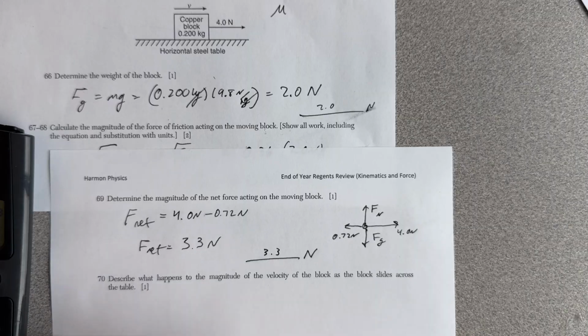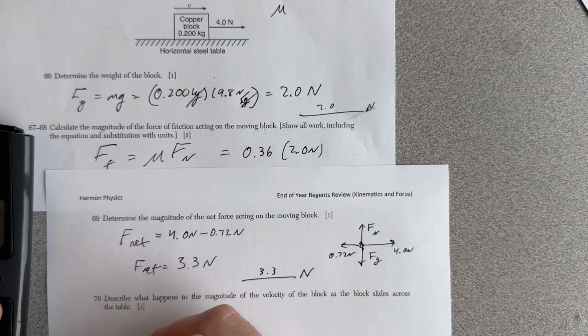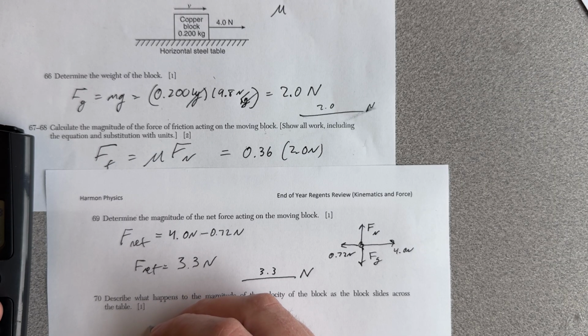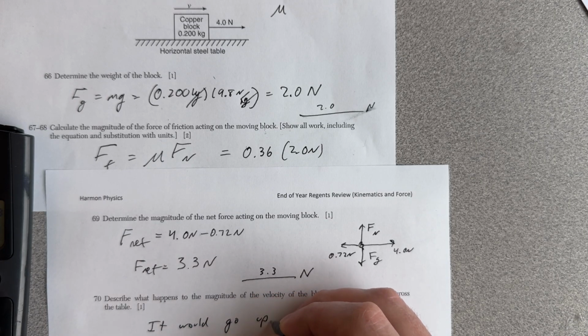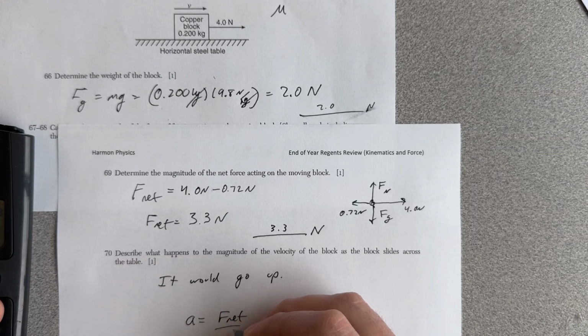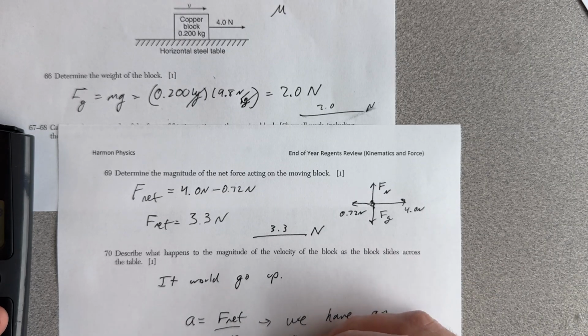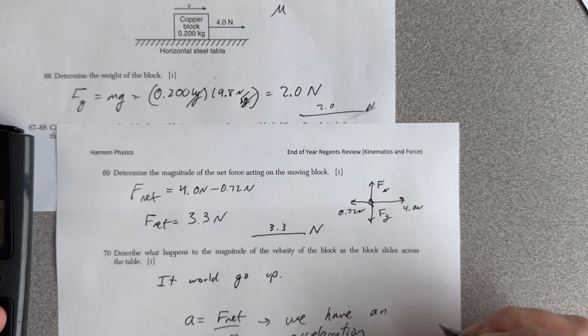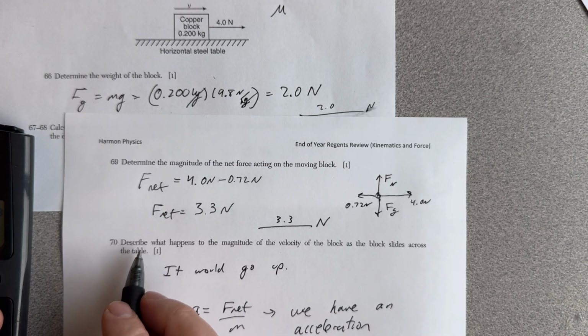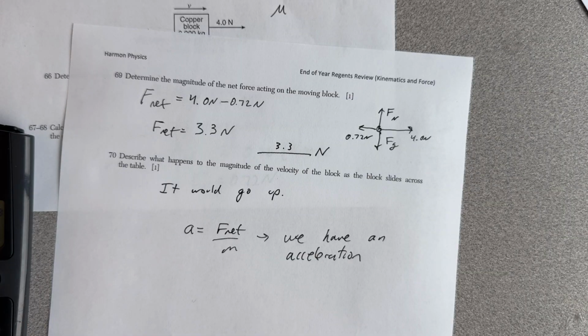Fine. Describe what happens to the magnitude of the velocity of the block as the block slides across the table. It would go up. You don't need to say any more than that, but the reason is A equals F net over M, and we have an acceleration. All right, it doesn't say why. It just says describe what happens. So no why, it's just what. All right, that's it.